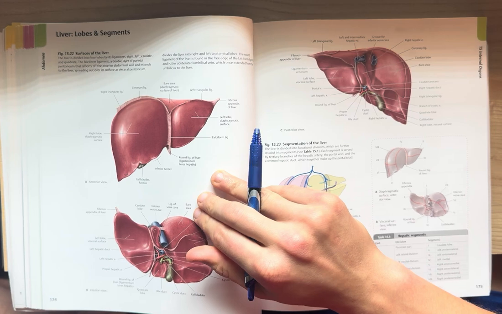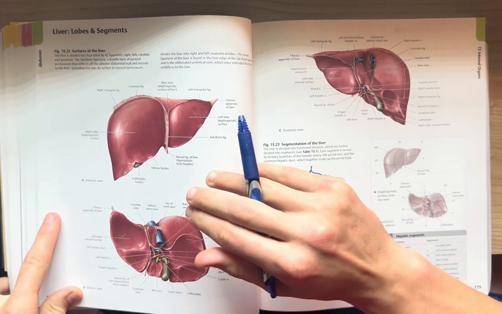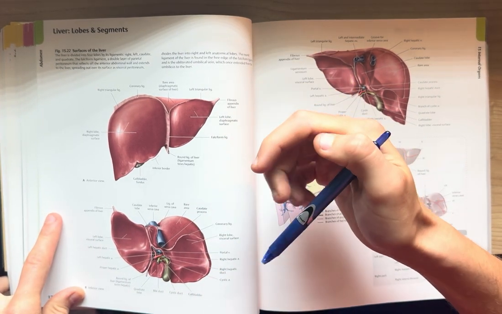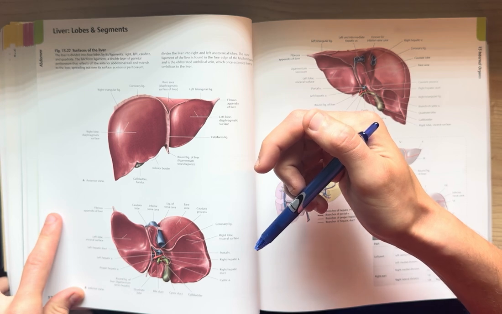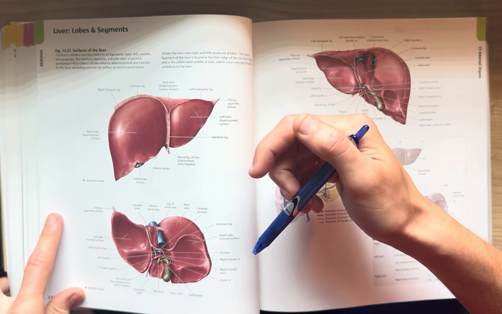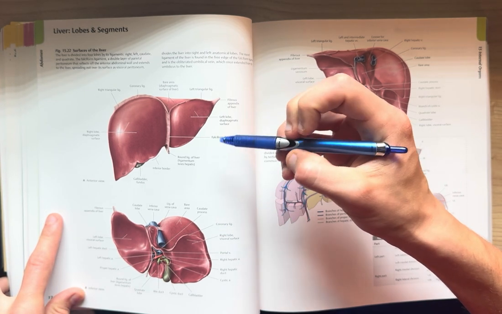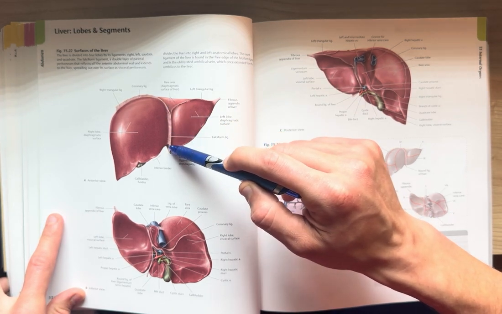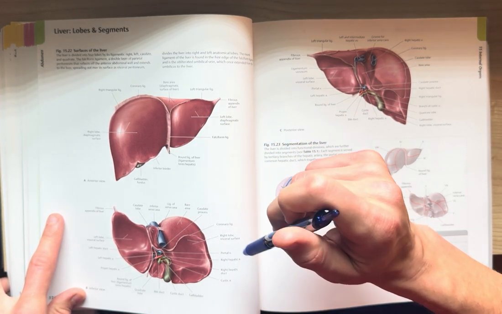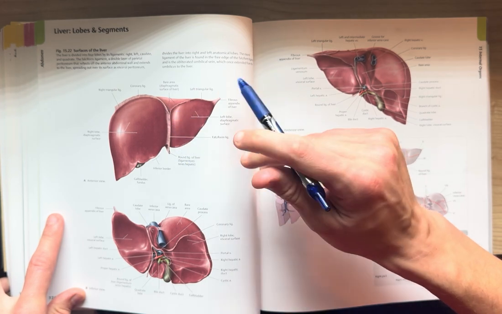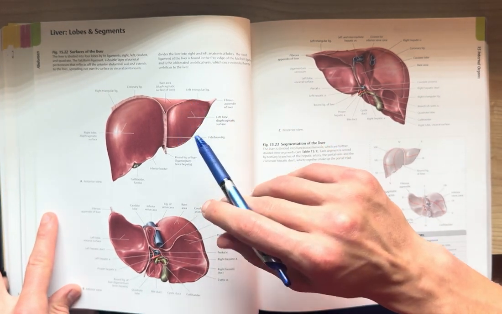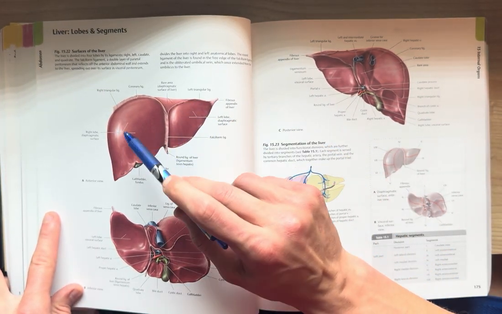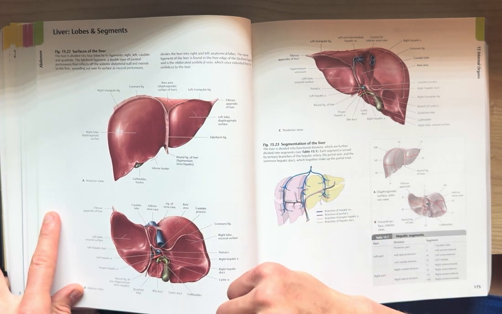Which is a pretty large organ. The liver is divided into 4 lobes by its ligaments: the right, left, caudate, and quadrate lobes. The falciform ligament, a double layer of parietal peritoneum that reflects off the interior abdominal wall and extends to the liver, spreading out over its surface as visceral peritoneum, divides the liver into its right and left anatomical lobes.